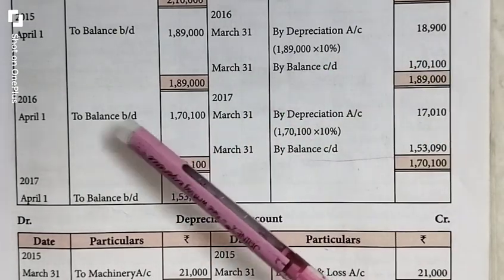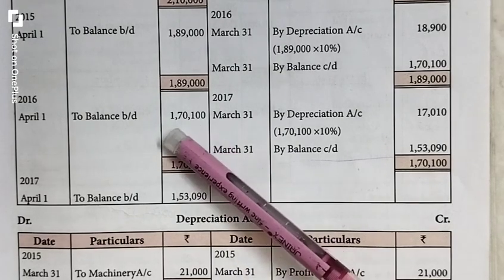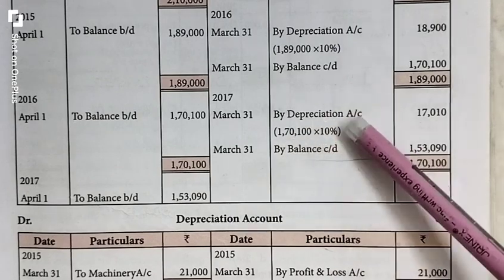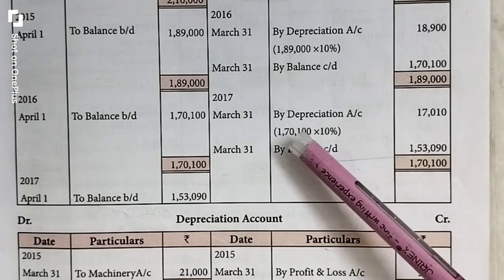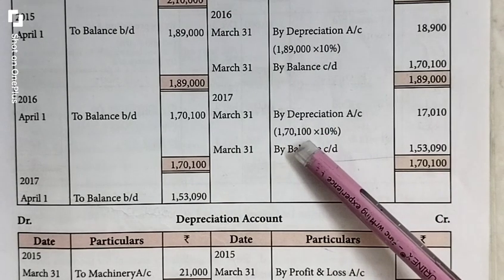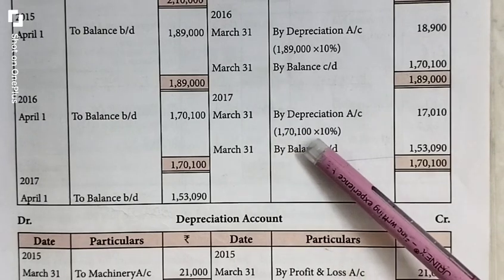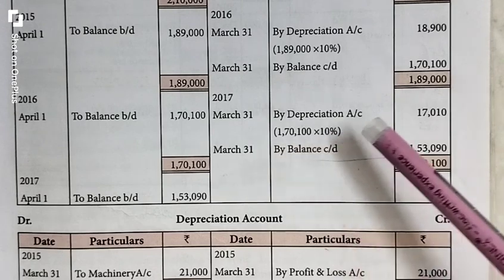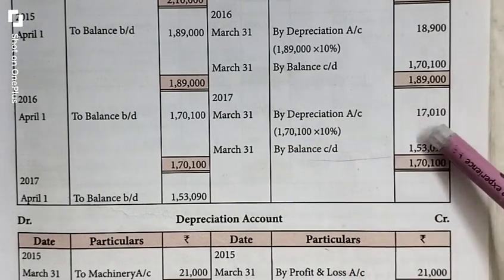Here the opening balance is 1,70,100, so from that amount only you can find the depreciation value. Because you prepared depreciation with the written down value method, cancel the 0 and the remaining is 17,010 rupees.